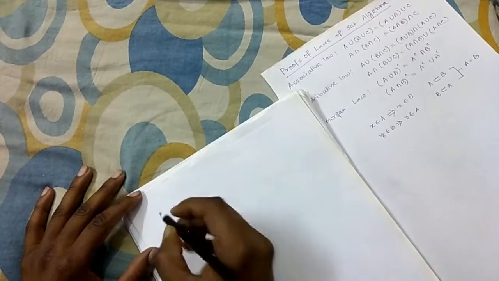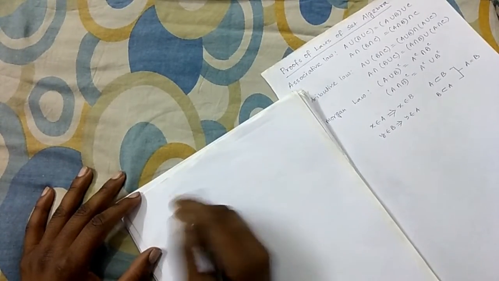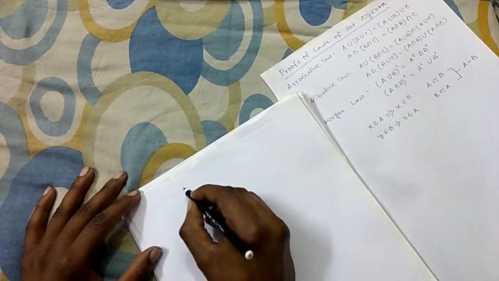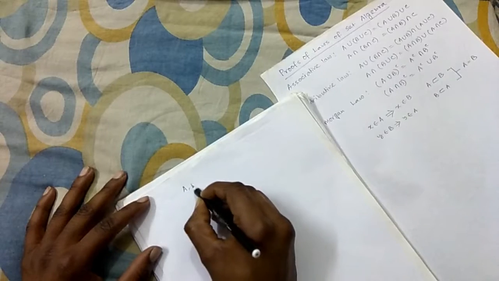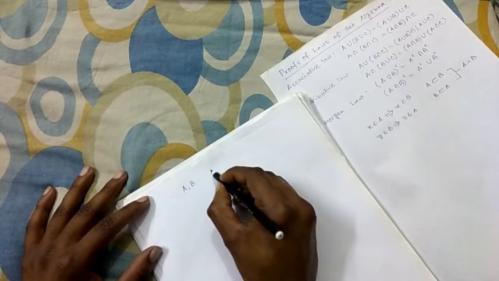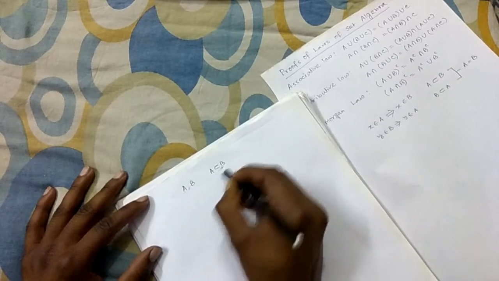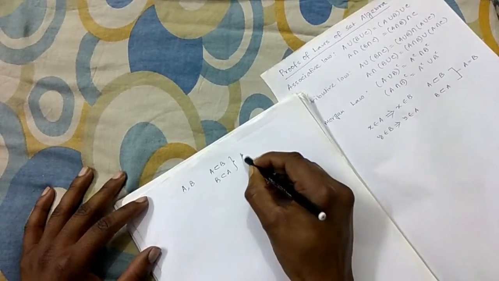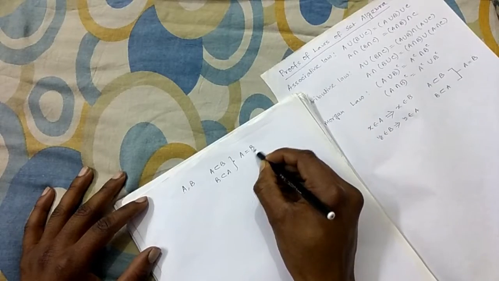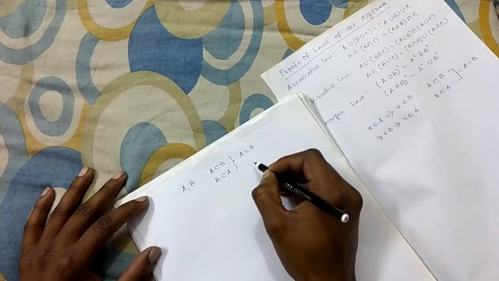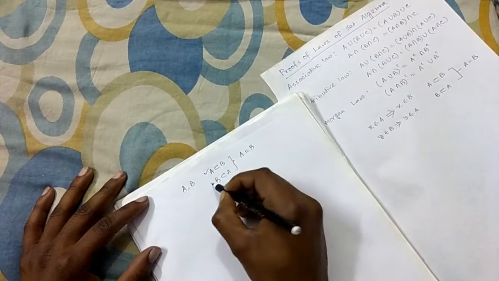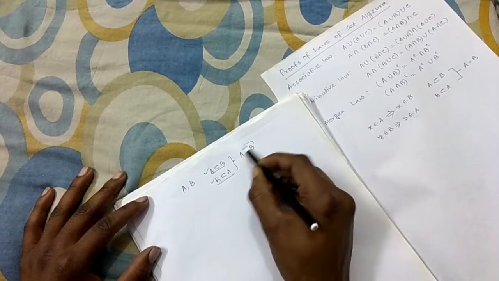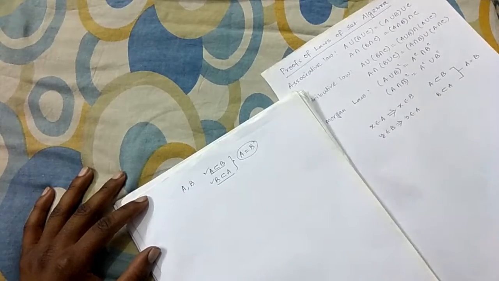Equality of two sets. Two sets are said to be equal when, consider A and B two sets, when A is a subset of B and B is a subset of A. These two will imply that the set A is equal to the set B. If these two things occur simultaneously, then we say that the two sets are equal.